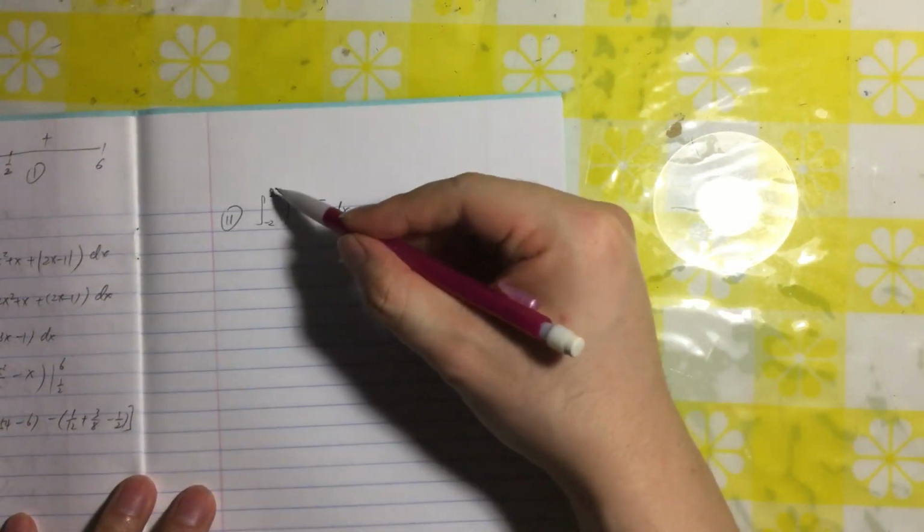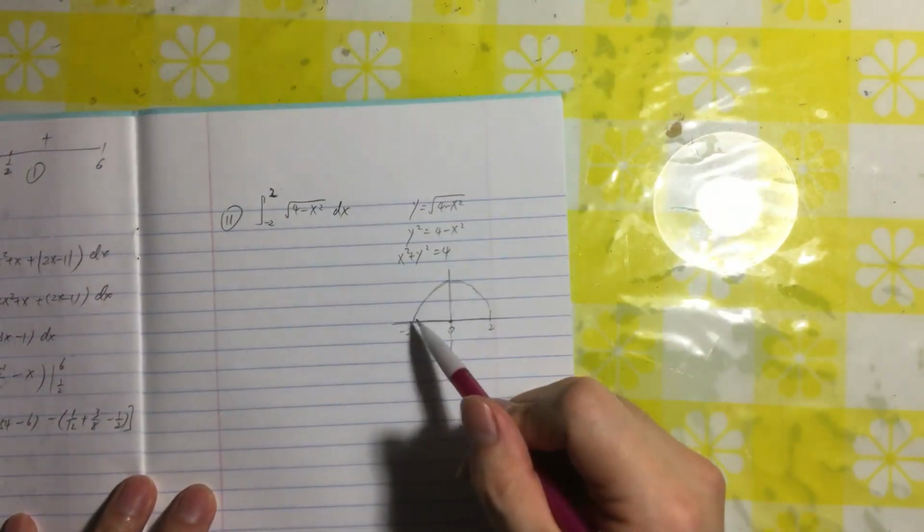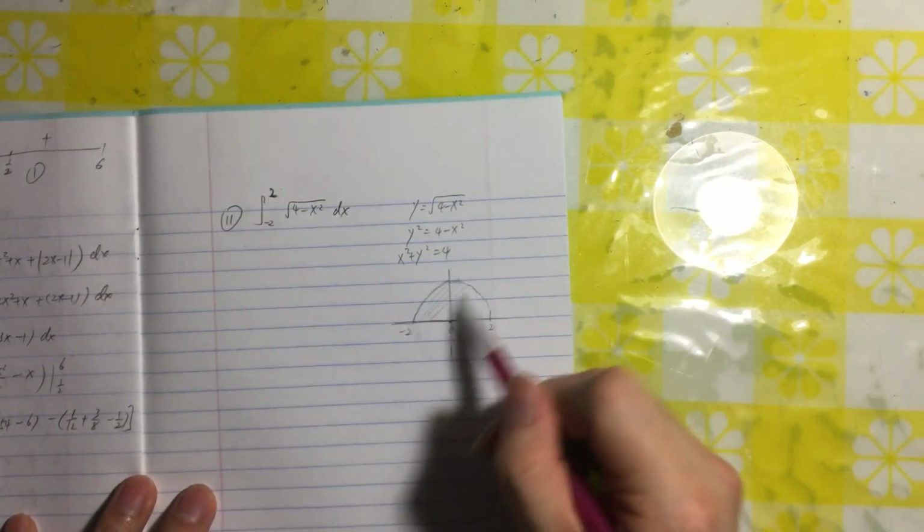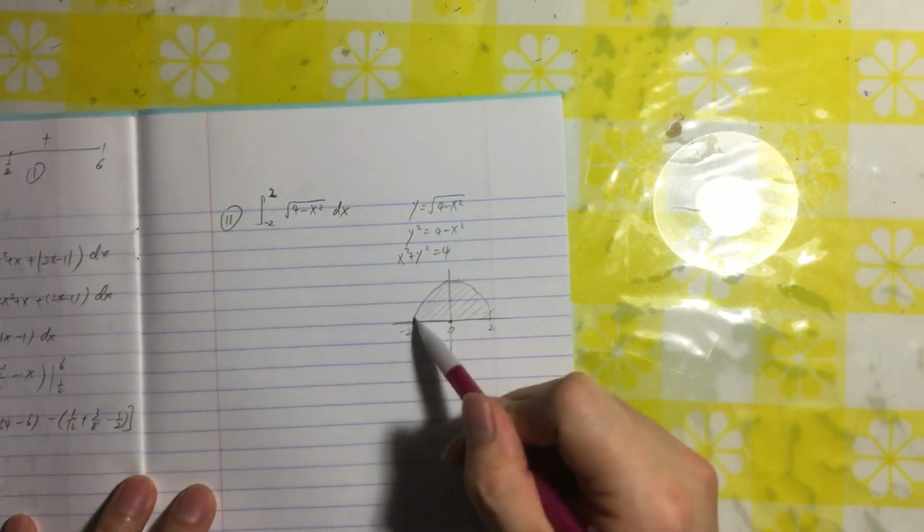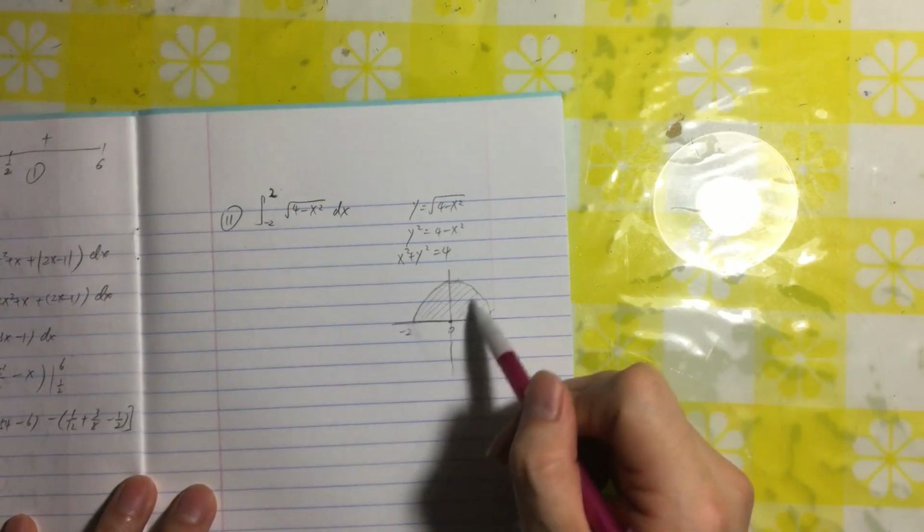From negative 2 to 2, the area under the curve is a semicircle.